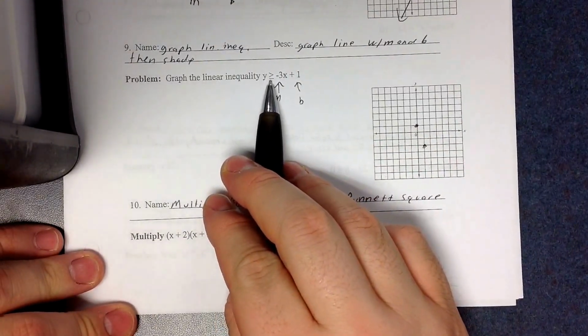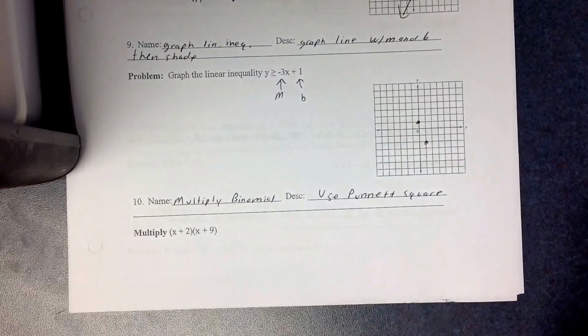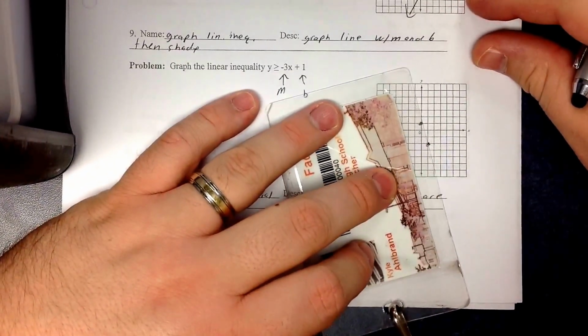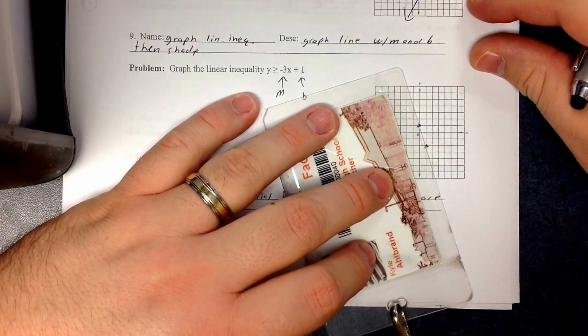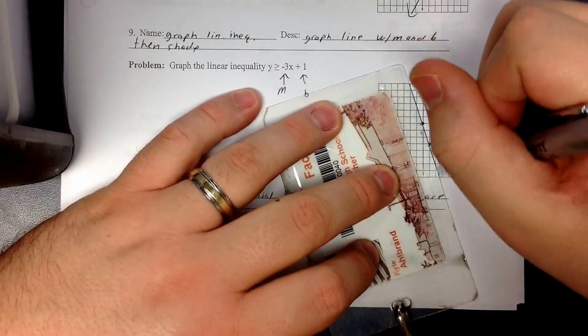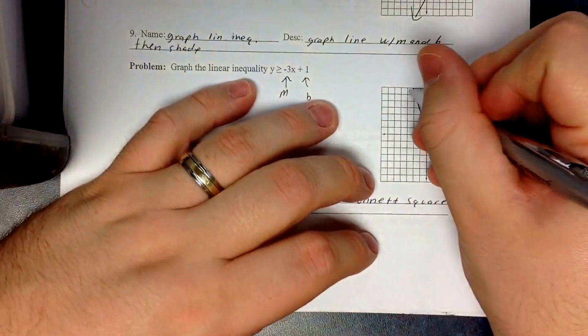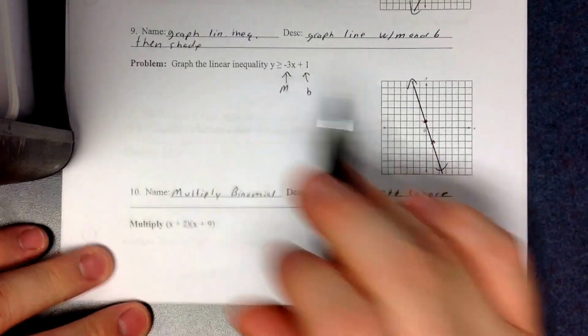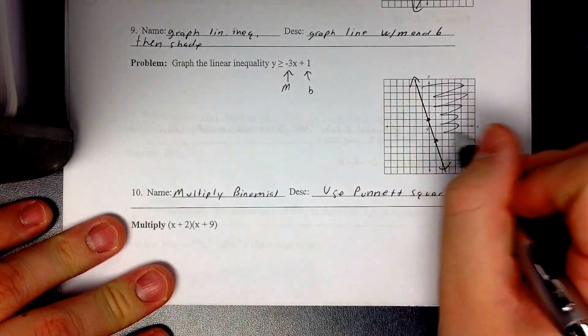Our inequality has the equal sign underneath, so it's a solid line. Then this is a greater than sign, so I shade above the line that I drew.